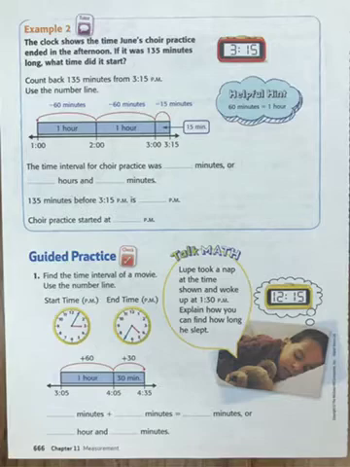Okay, let's look at example number 2. The clock shows the time June's choir practice ended in the afternoon. If it was 135 minutes long, what time did it start? So we'd have to count back 135 minutes from 3:15 p.m.